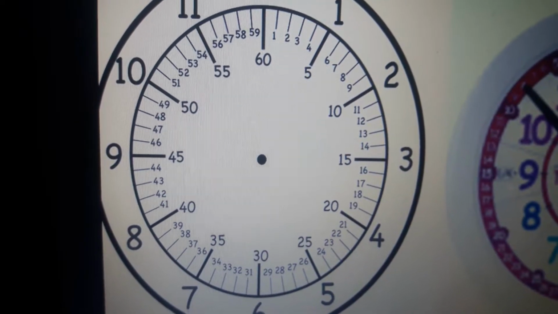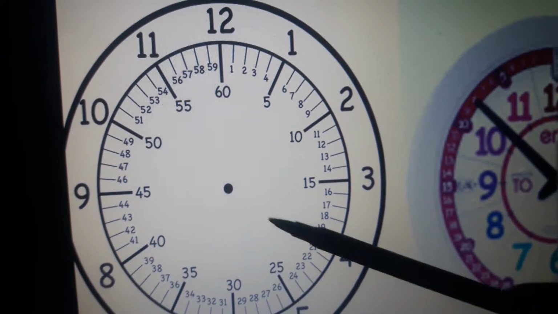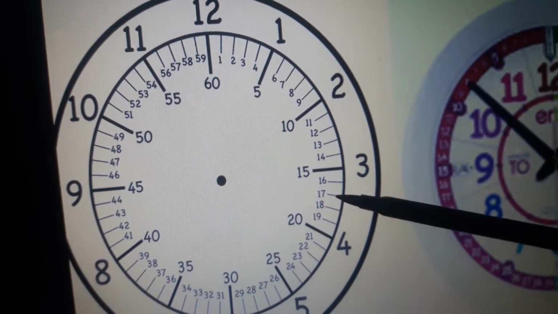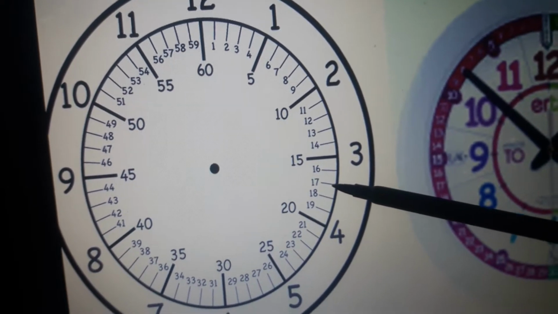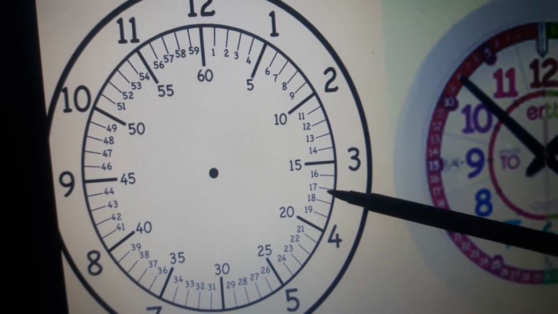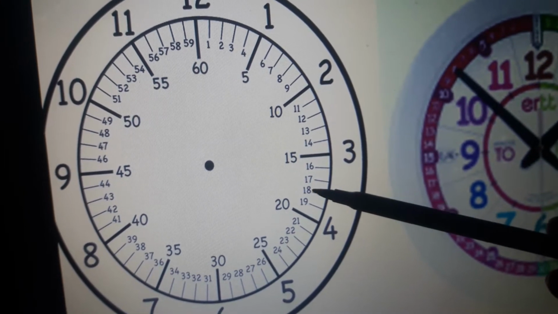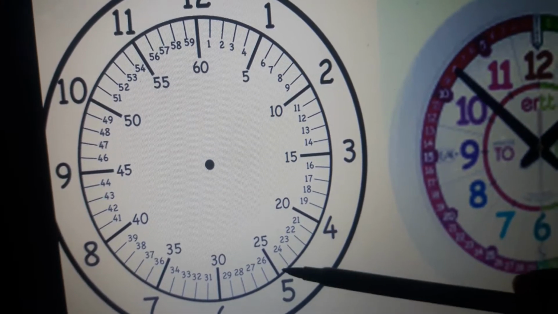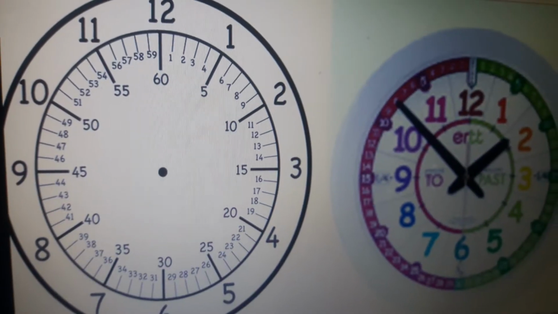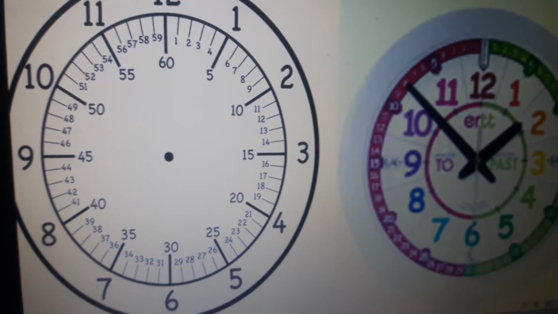Drawing the clock, the hour will be on the 5. The short hand will be on the 5. The long hand will be on the 17. It's clear. So it will be 17 past 5. Please do the last one as homework for you. Do it in the comments.